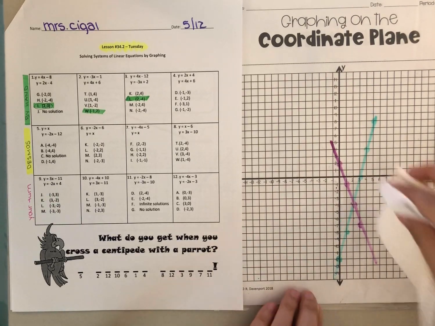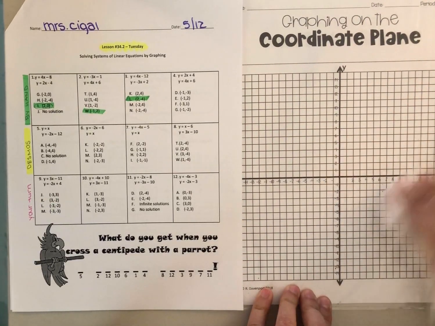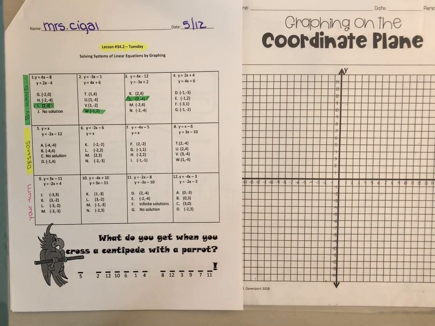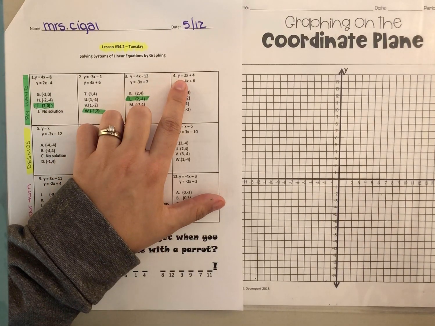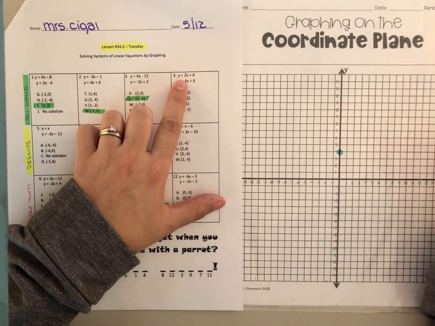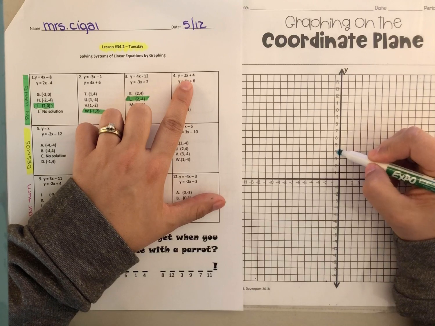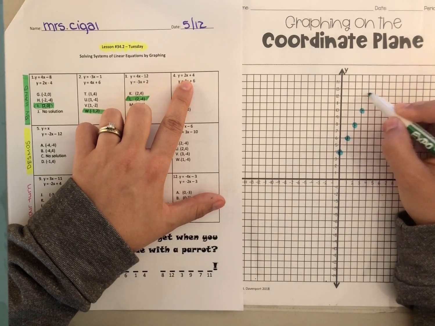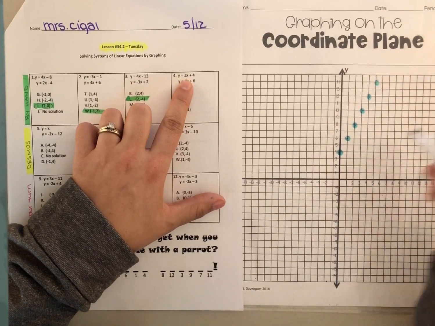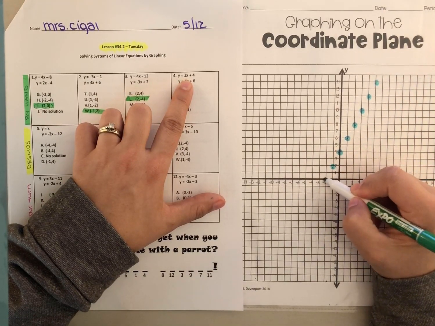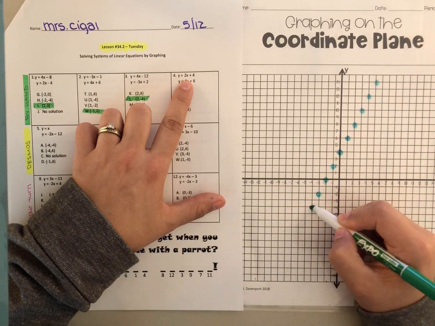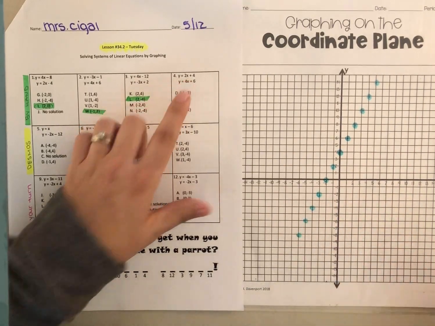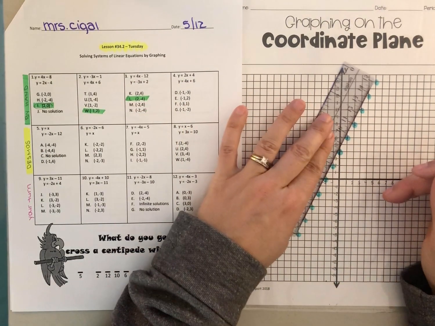All right, last one by hand. Okay, I'm gonna start by plotting the line y equals 2x plus 4. So I'm looking at this one. Here's my y-intercept. My slope is 2, so up 2 over 1, up 2 over 1, as many times as you need to make this really straight. Okay, we're gonna draw on our line.